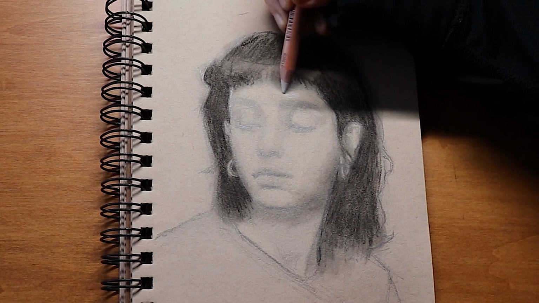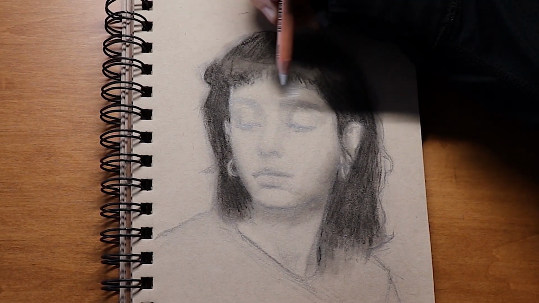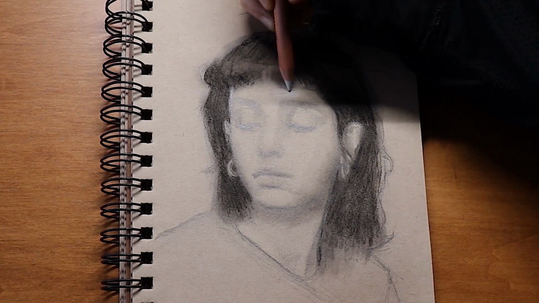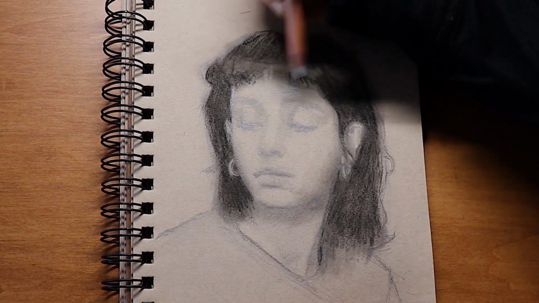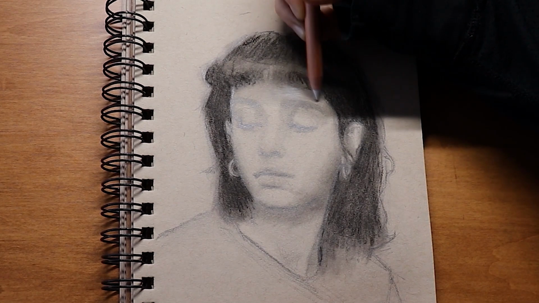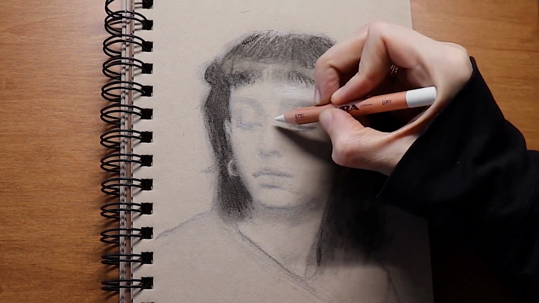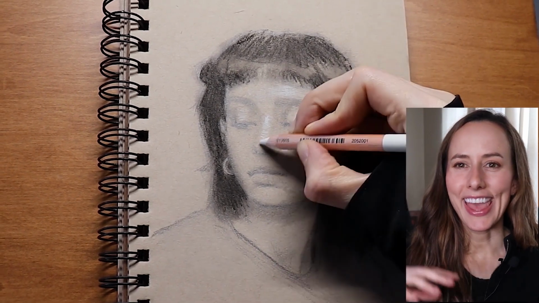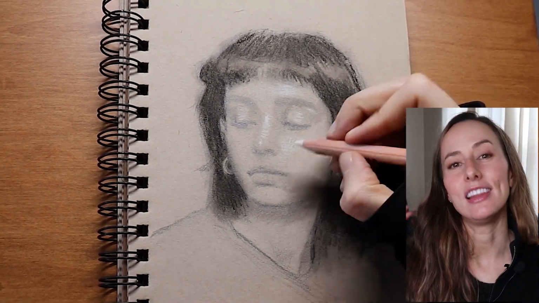I've masked in these values of the dark hair, and now with the white pastel, I'm just scratching in where my highest high points are going to be. So I already see my range established. Look at how powerful it can be to add a darkness and a light.